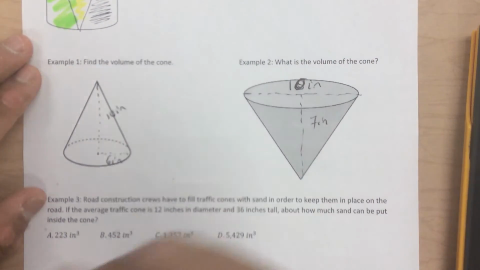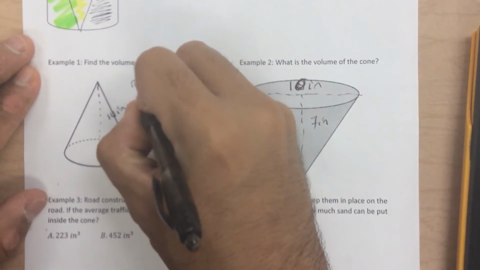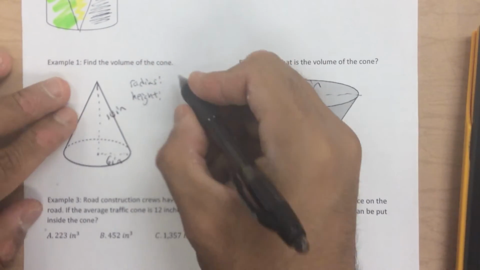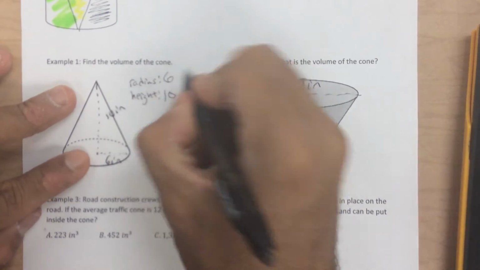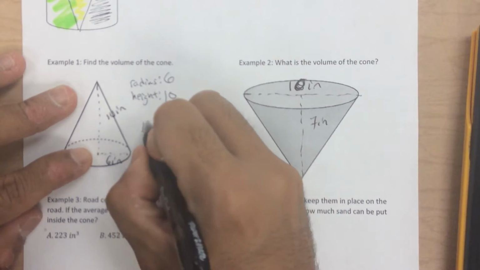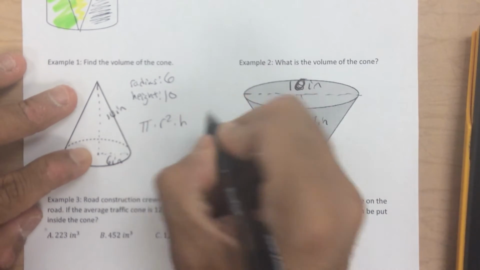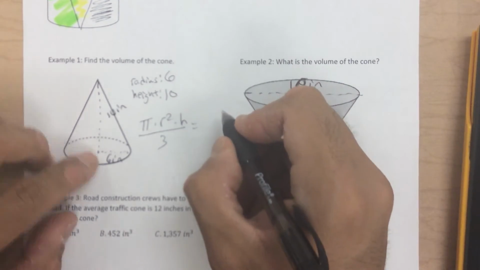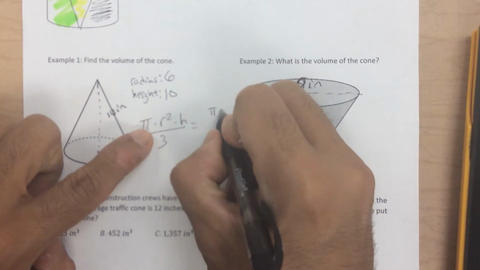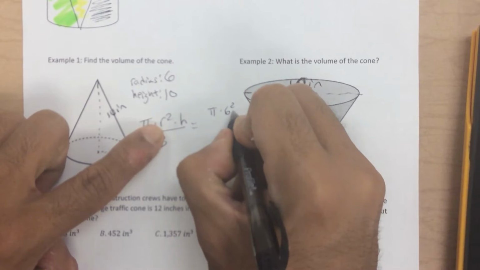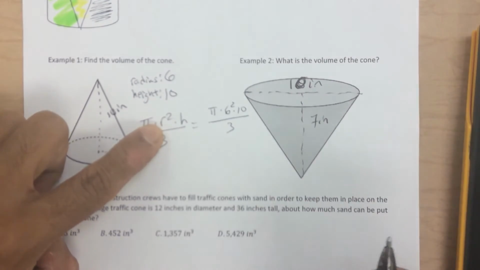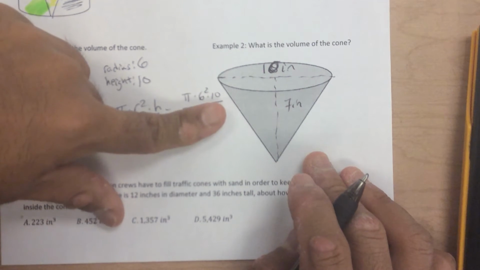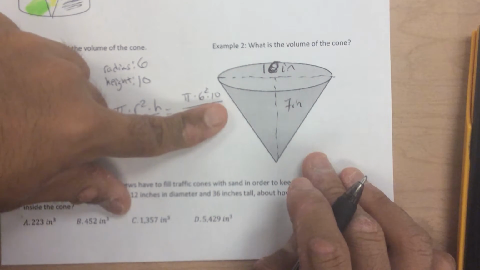So let's do an example. Example 1. Find the volume of the cone. So the radius and the height is the information I need to identify. So the height is 10. The radius is 6. So just like before, I'm going to do pi times r squared times the height, and then I'm going to divide by 3. So basically, I'm doing pi times 6 squared times 10, and then divide by 3. That's the very important part, because if you forget to divide by 3, all you're doing is just finding the volume of a cylinder.